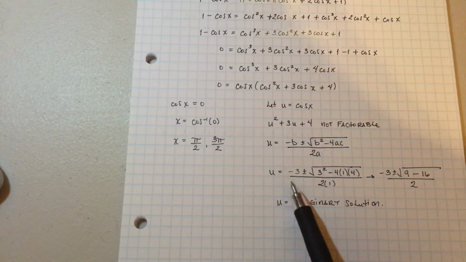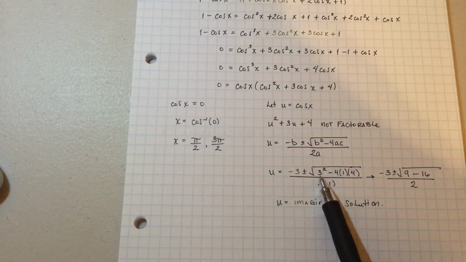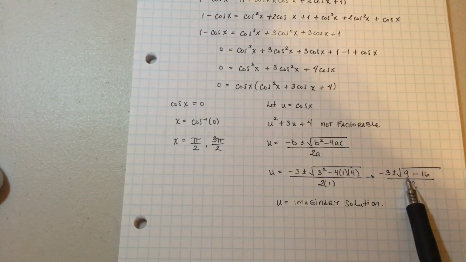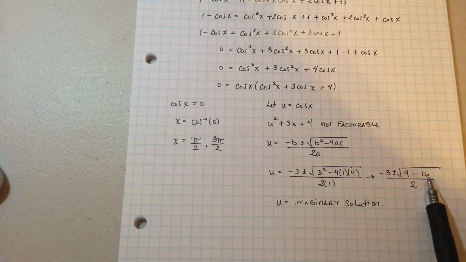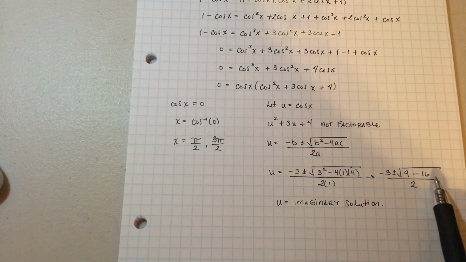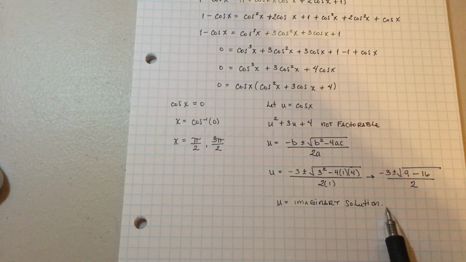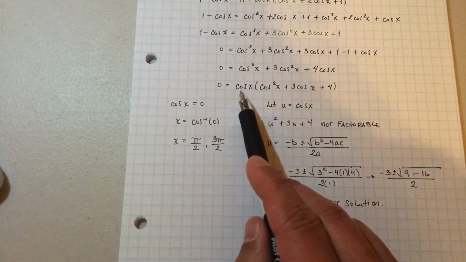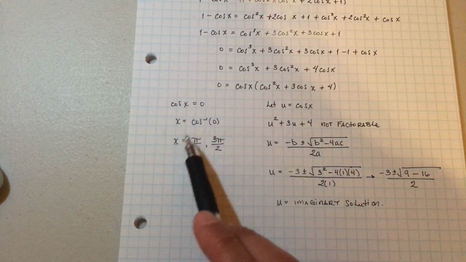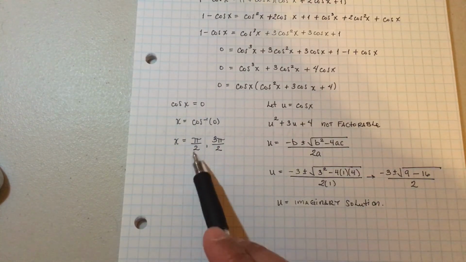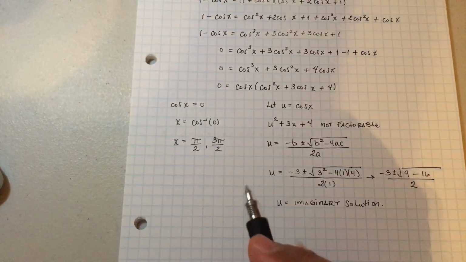Okay. So if you notice, negative b plus or minus the square root of b squared minus 4ac. The only problem here ends up being 9 minus 16. That gives you a negative 7. You can't take the square root of a negative. You're going to end up with an imaginary solution. So we're done with that guy. So here, cosine of x equals 0. You solve it. Where's cosine 0? We did it already at pi over 2 and at 3 pi over 2.